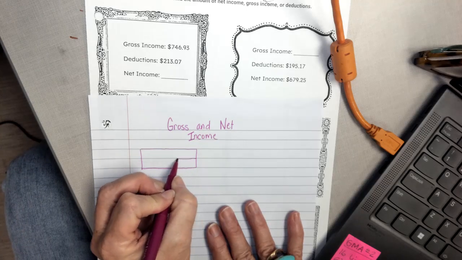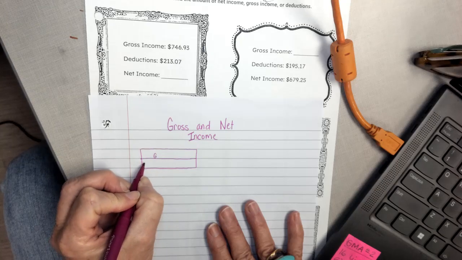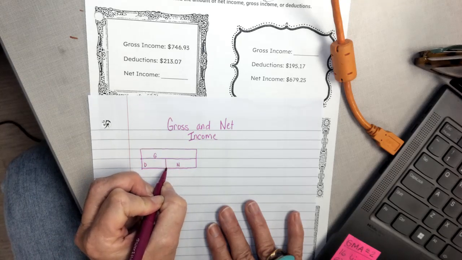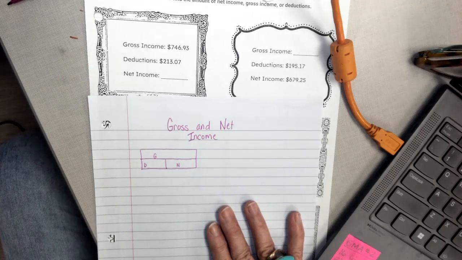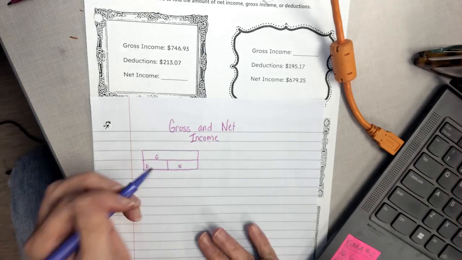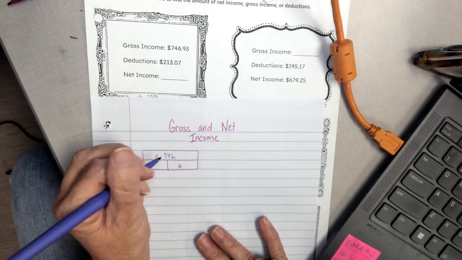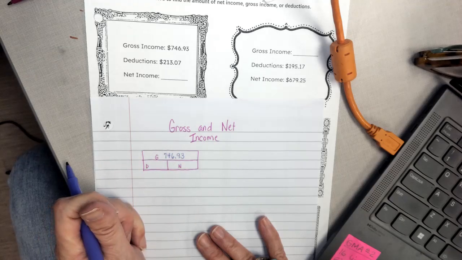And I'm going to split the model in half. And remember, it's gross, deductions, net. Just like that. Okay? And so I'm simply going to fill in the pieces that I know. I know that the gross is 746 and 93 cents.